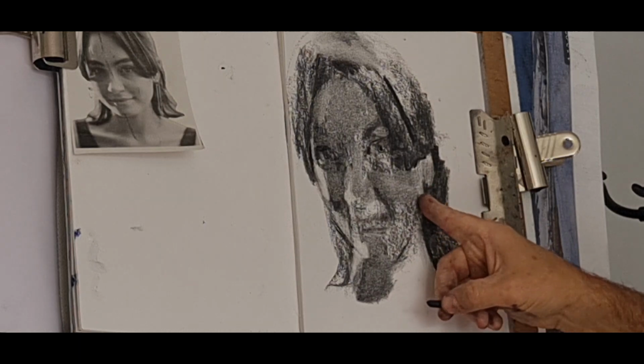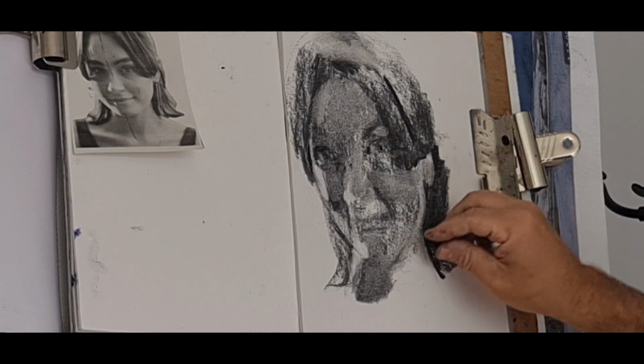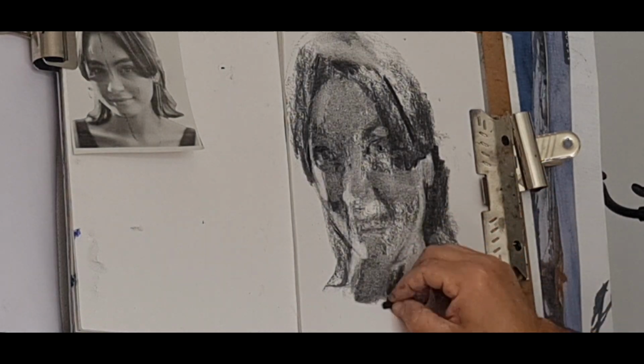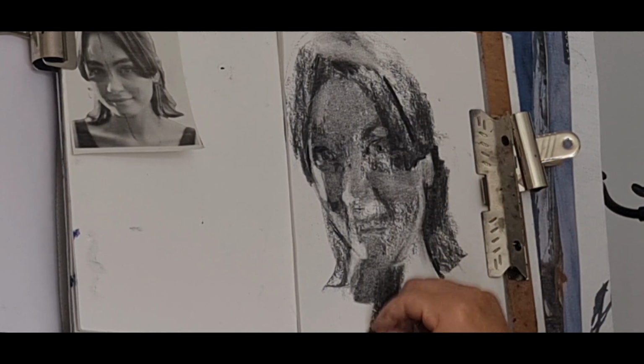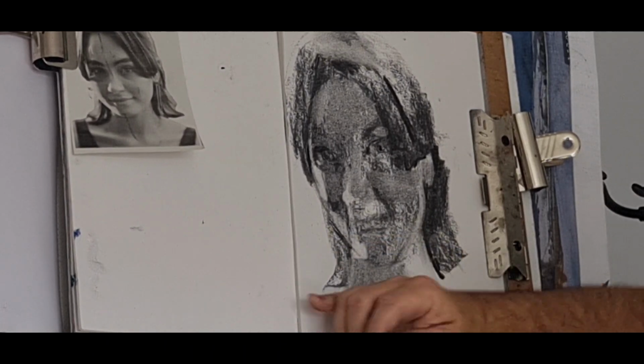And the cheek a bit wider here, wider there, and darker on the neck here.